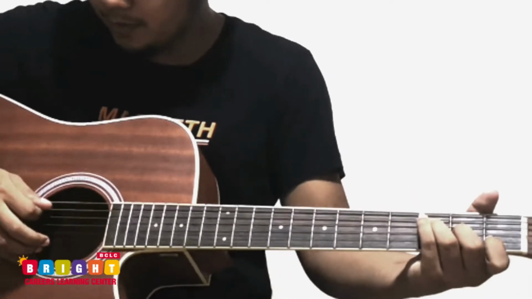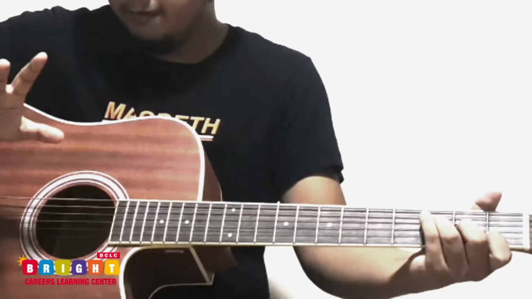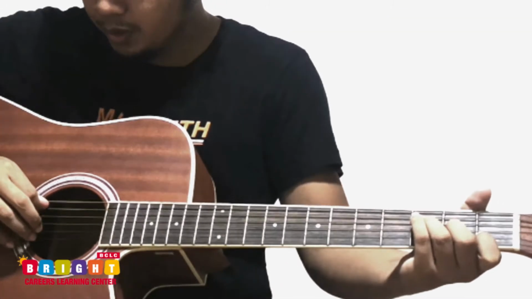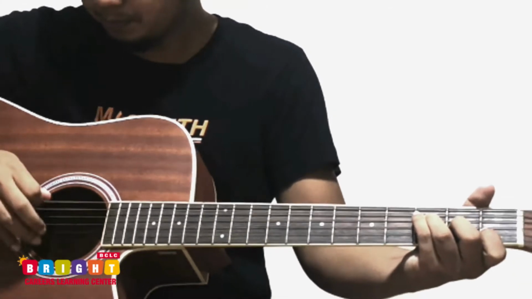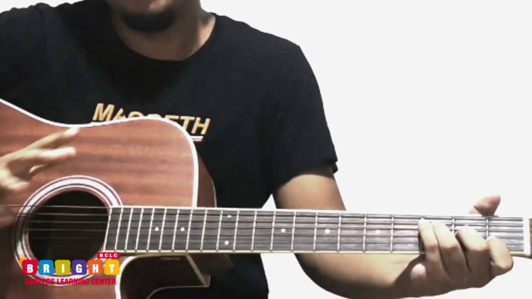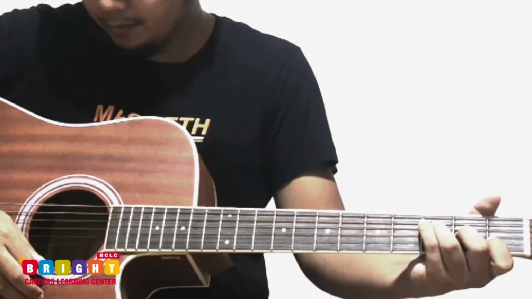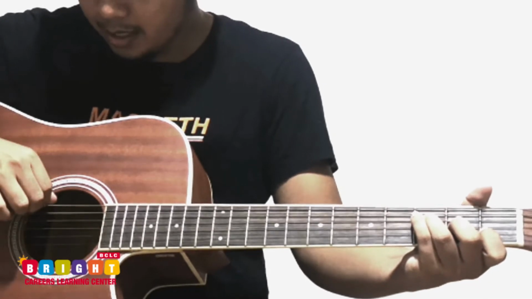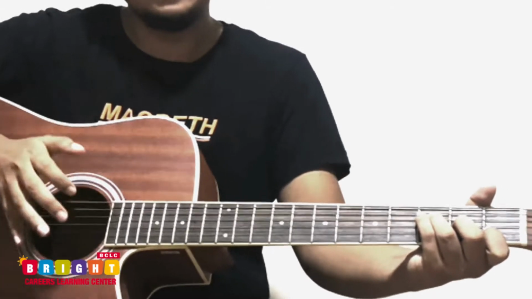So this is the F. Remember, you only strum 4 strings. Do not hit the 2 strings here, the 6th and the 5th, when you do this F chord.